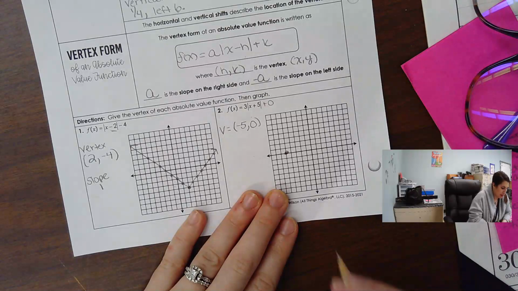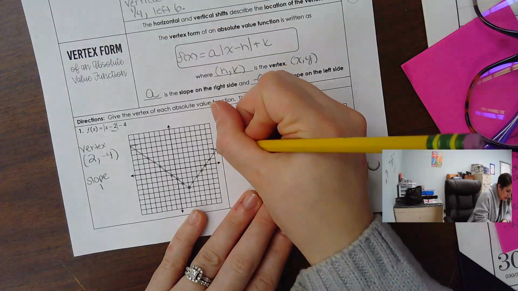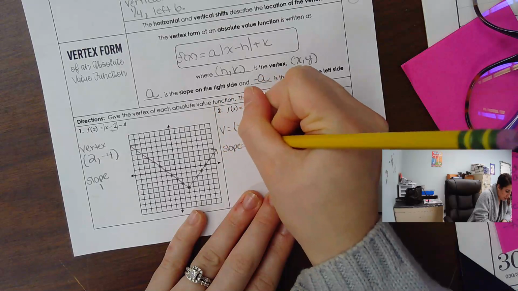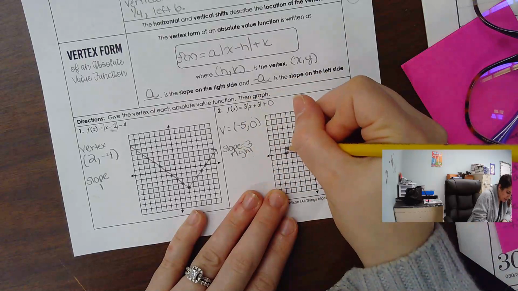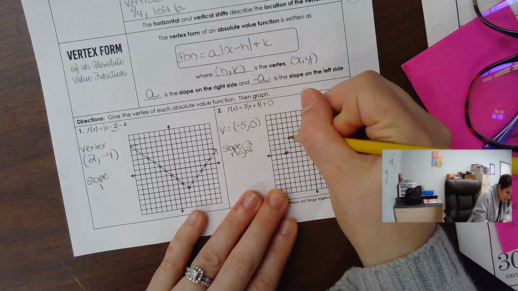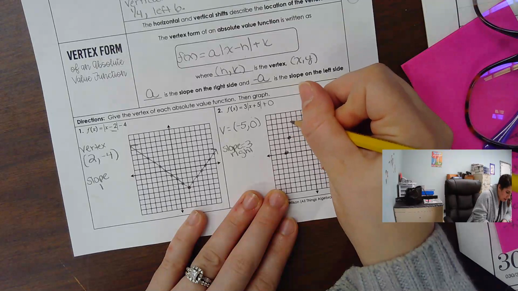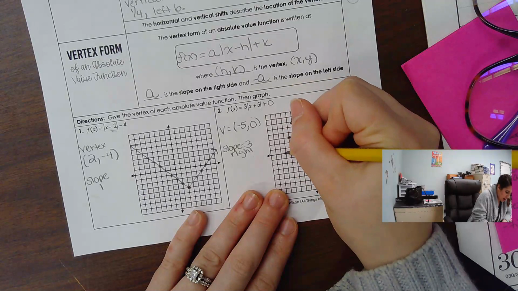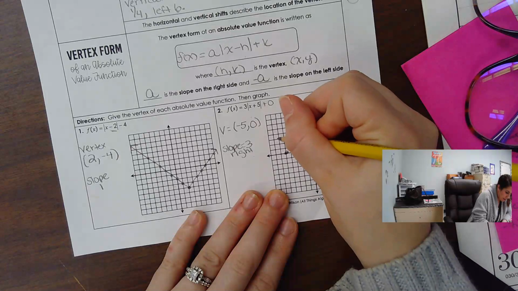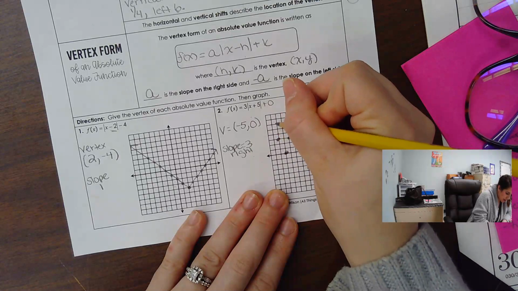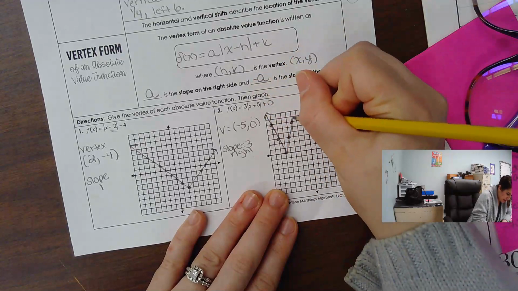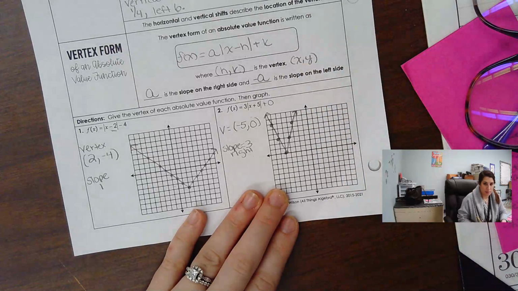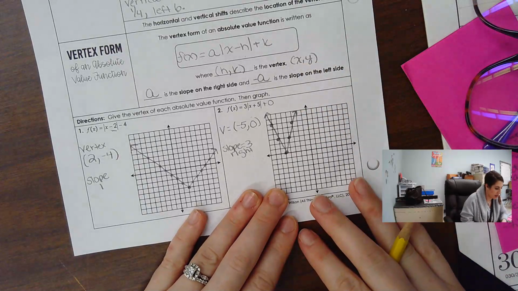Now what's different about this one is I do have a slope of 3. So that's on the right side we always start with. So 3 would be going up 3, 1, 2, 3 over 1. And then let's do the opposite. Up 3, 1, 2, 3, left 1. And we have our beautiful graph. Pretty easy.